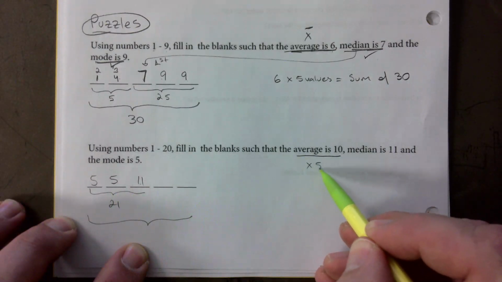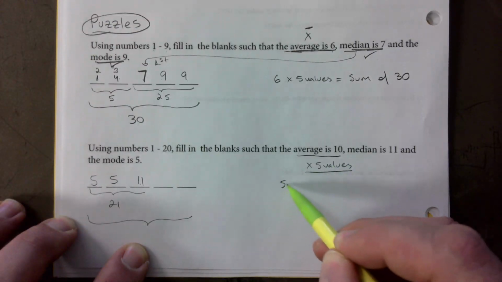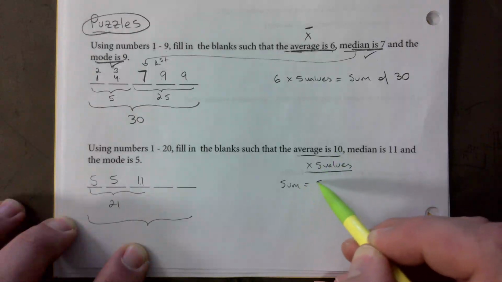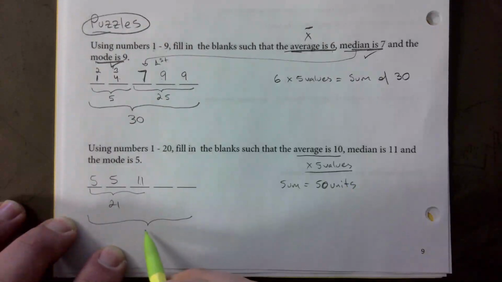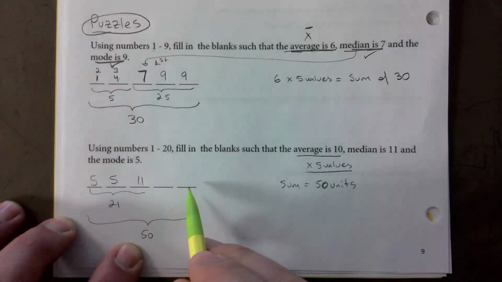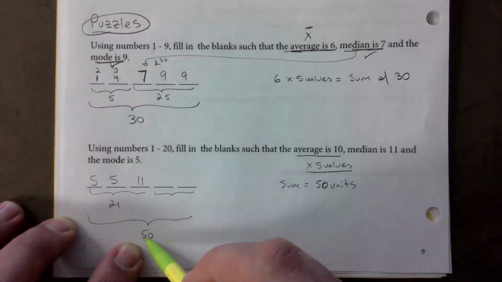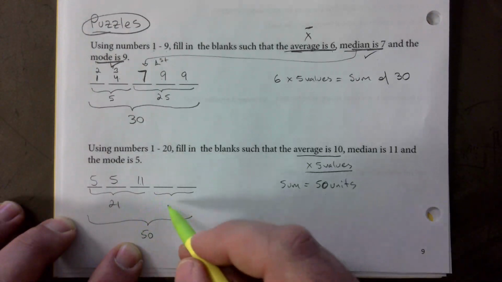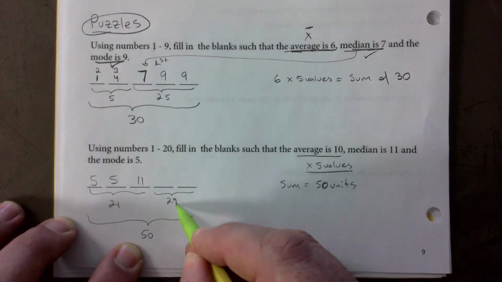So I just go times 5 values. So the sum should be 50 units, whatever it is. So I need all of these to add up to 50. So now you subtract, right? 50 minus 21 gives you 29, right?